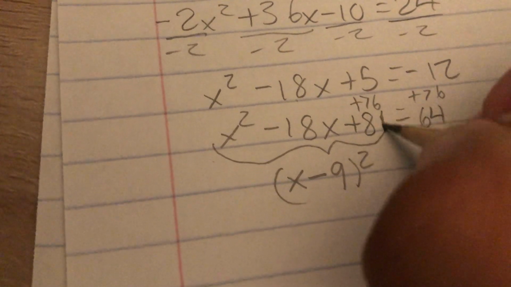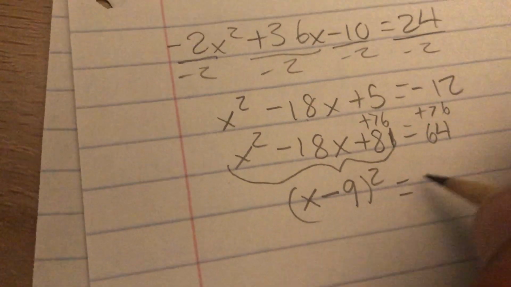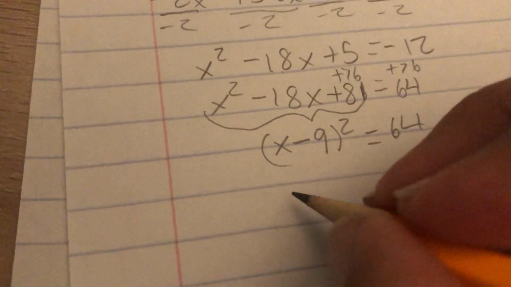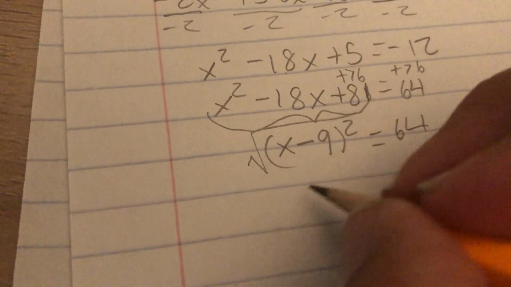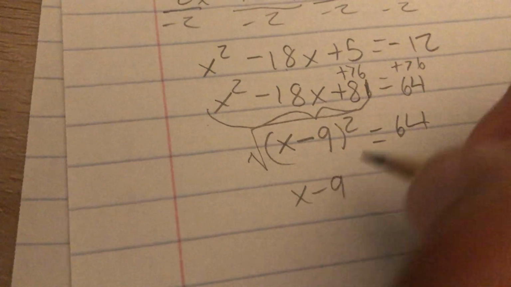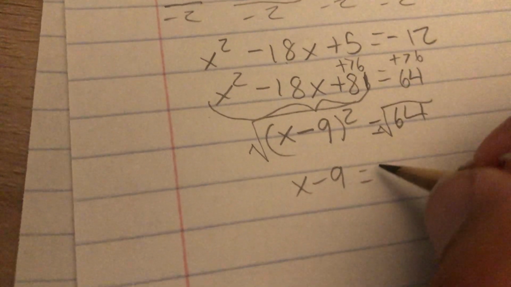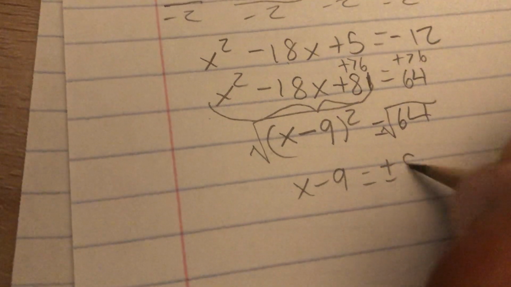Let's see if there's 81 right there. I don't know if you see that. Equals 64. Square root the front. I'm left with x minus 9. Square root the back. This will make positive or negative 8.